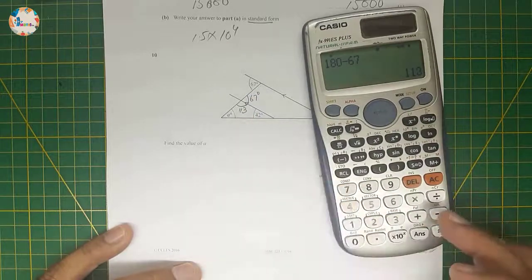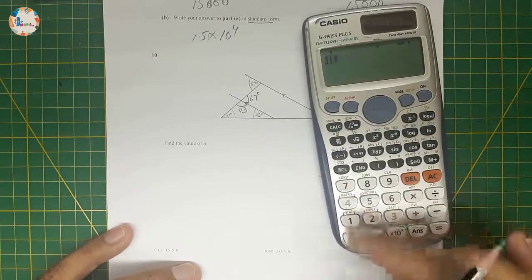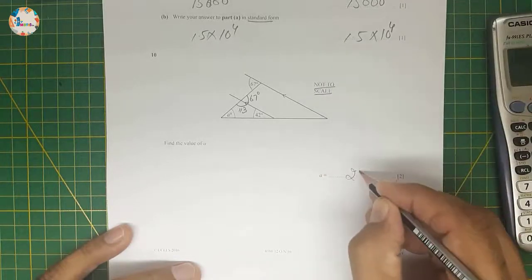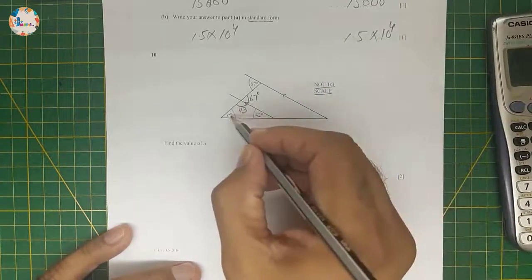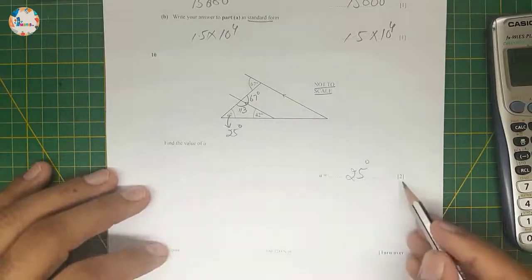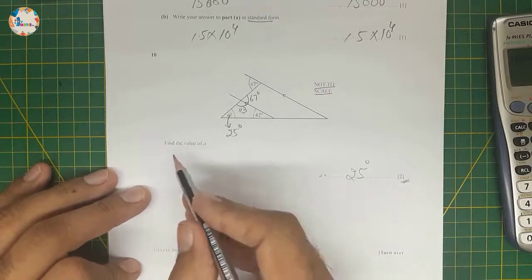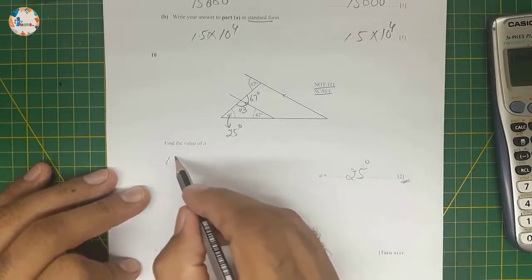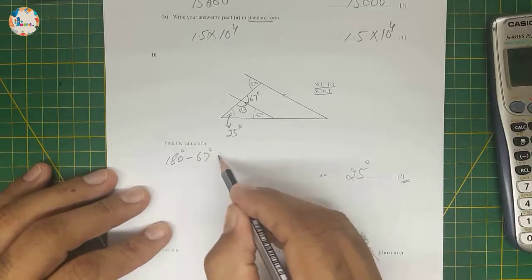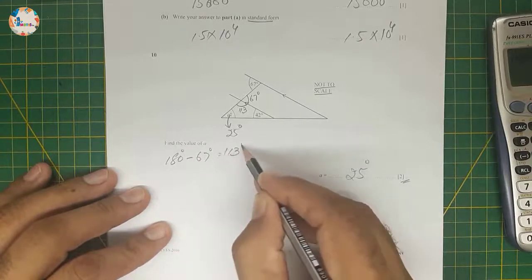113 plus 42 will be equal to this one, and 180 minus that answer will be equal to 25. So the value of A is 25 degrees. And regarding the working, because this is 2 marks, it is better to write the steps. For example, we can write 180 minus 67 degrees is equal to 113 degrees.